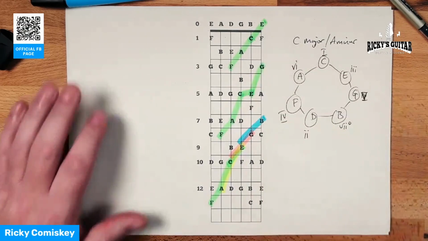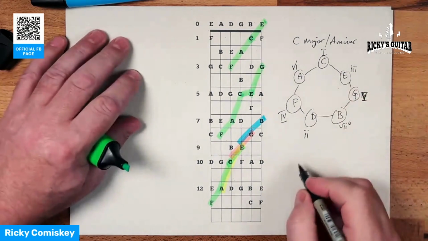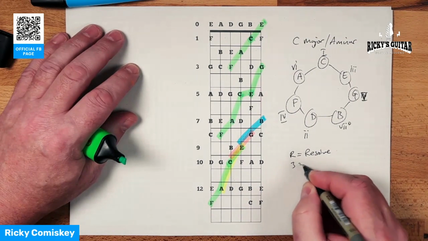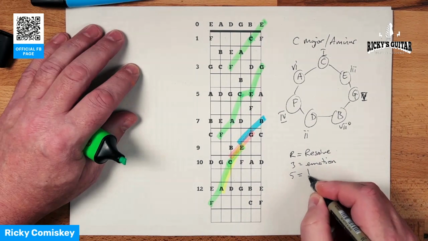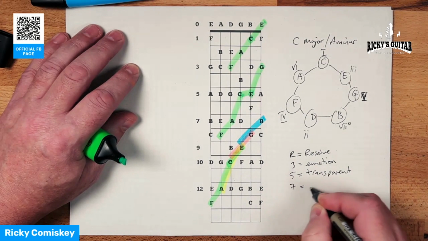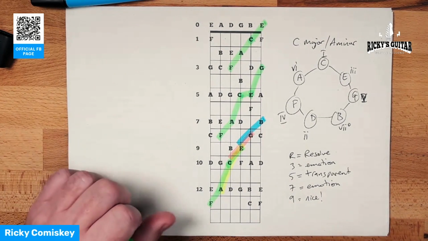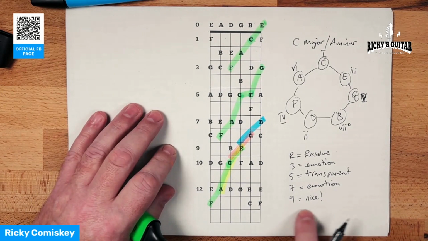And these become my target notes. They have the same function if you think about it. What a root note does is resolve. The third is emotion. The fifth is transparent. The 7th is more emotion. The 9th is nice. If you've ever seen the Fast Show sketch, that's the note that they're playing. When jazzers say nice, that's the note. The 9th is a really nice note.